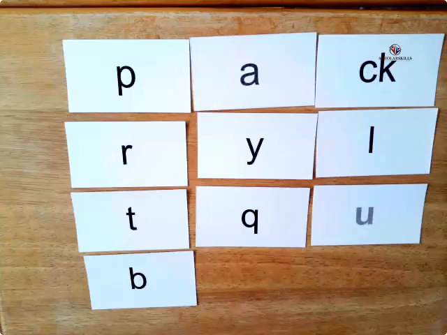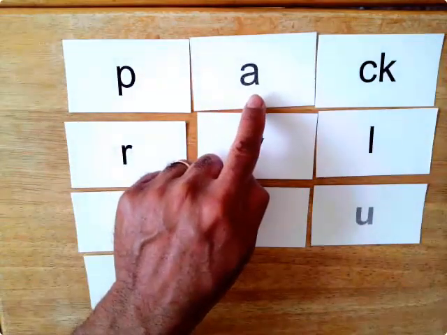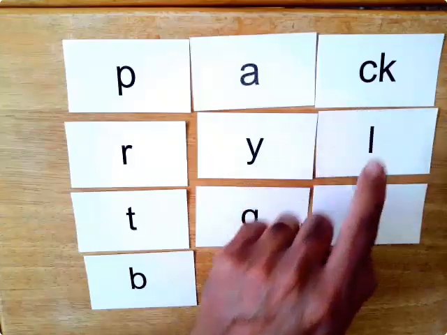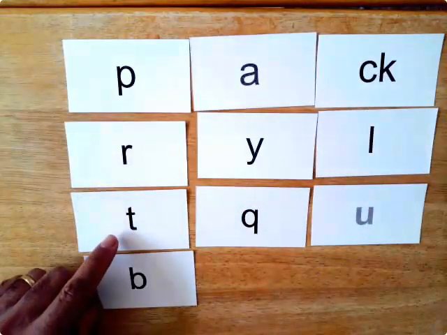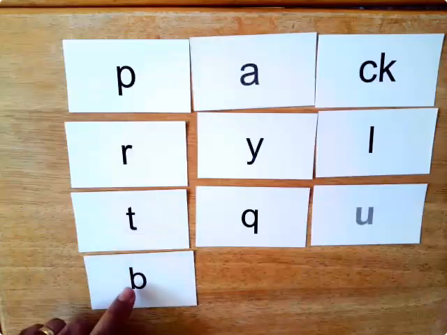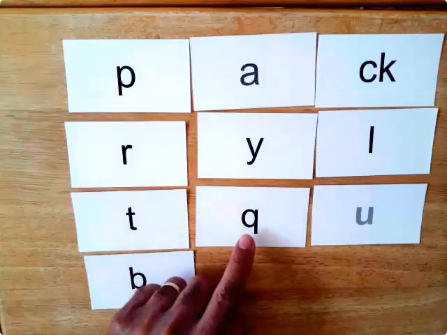Right, welcome back. We're going to be making some new words with some new sounds. These are the sound cards you will need for this lesson. P, A, K, T, B, Y, Qu.